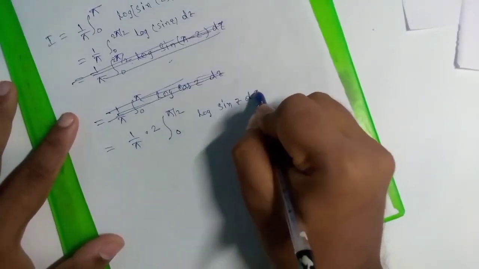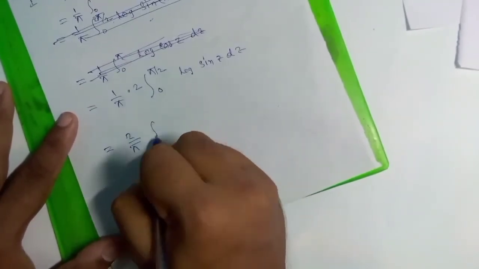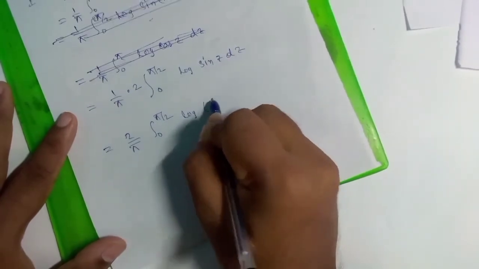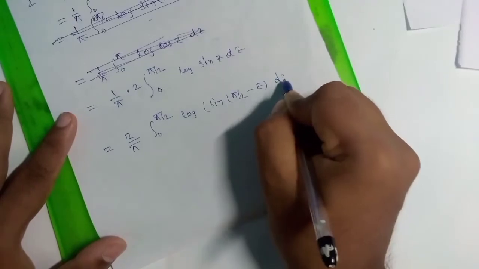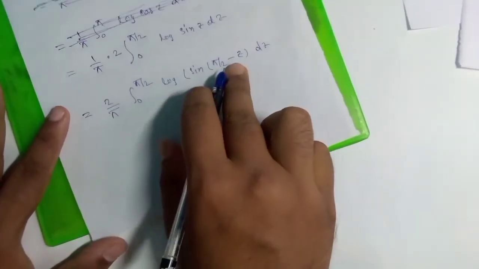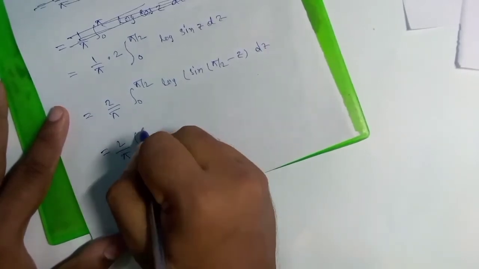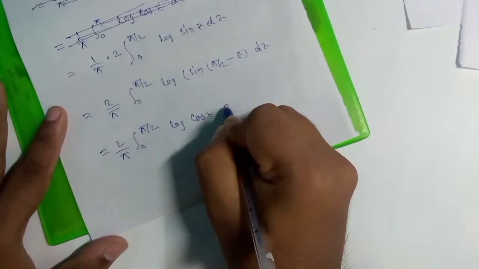Now we apply this property: 2 by pi integral 0 to pi by 2 log of sin of pi by 2 minus z dz. So now this comes cos z: 2 by pi integration 0 to pi by 2 log of cos z dz.